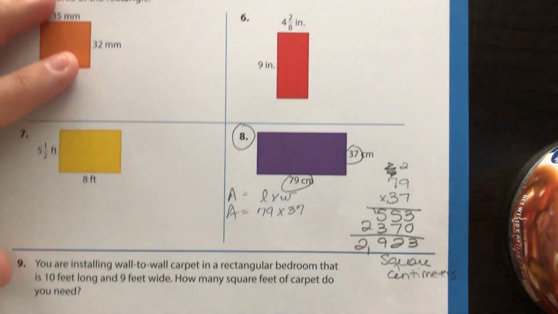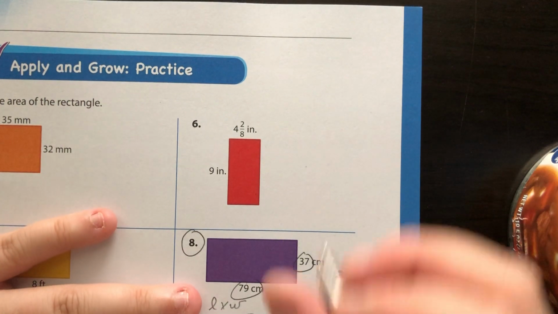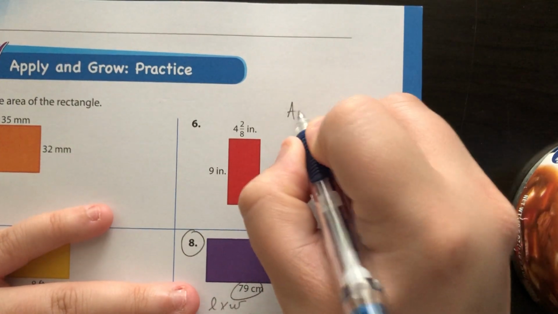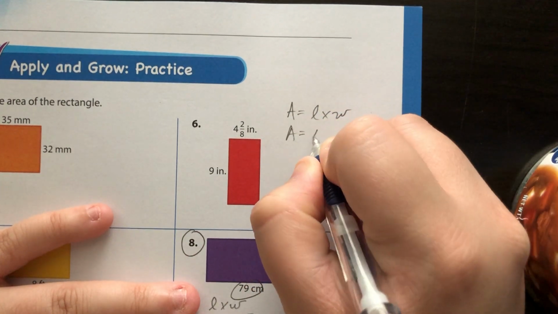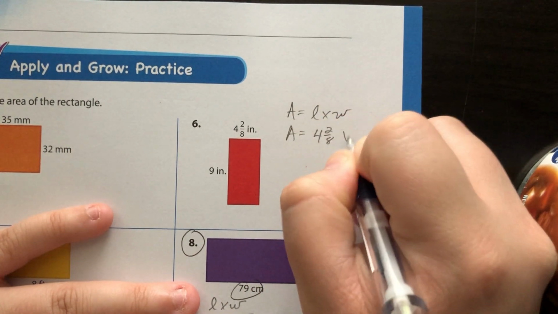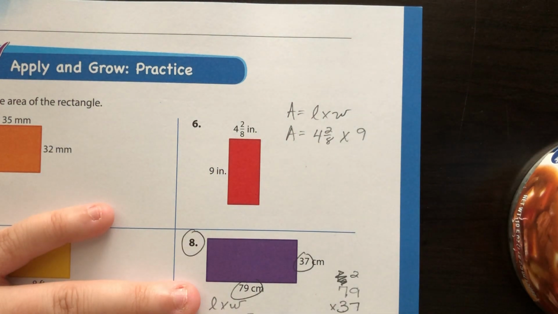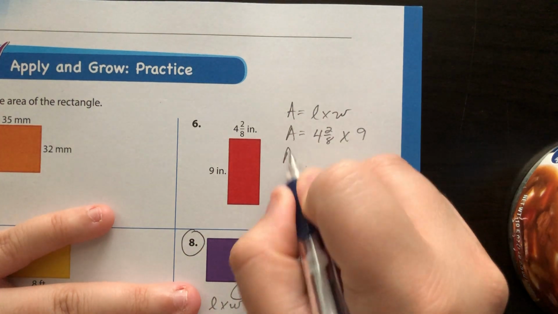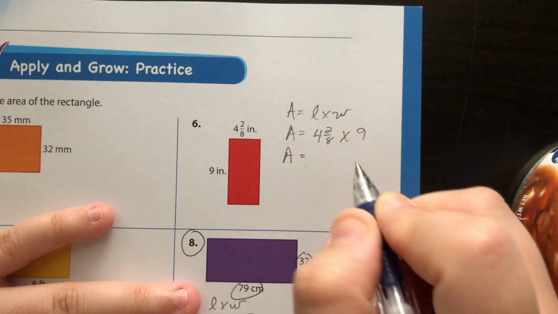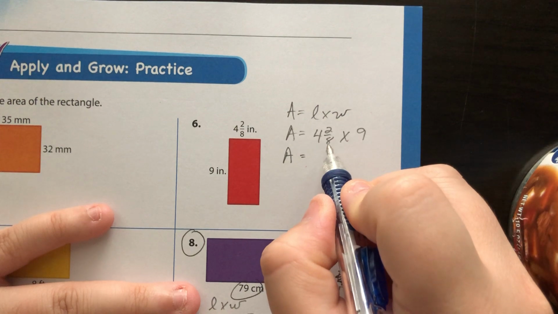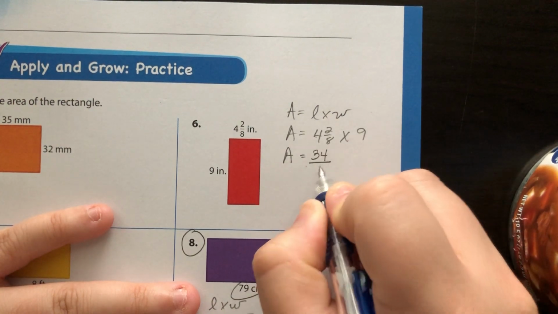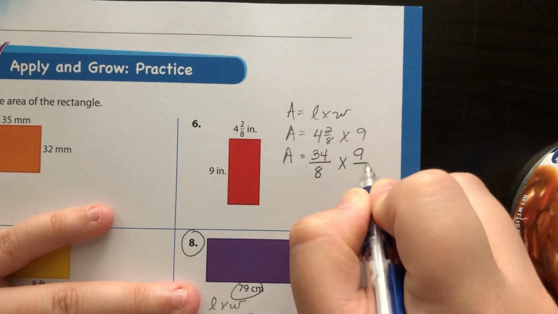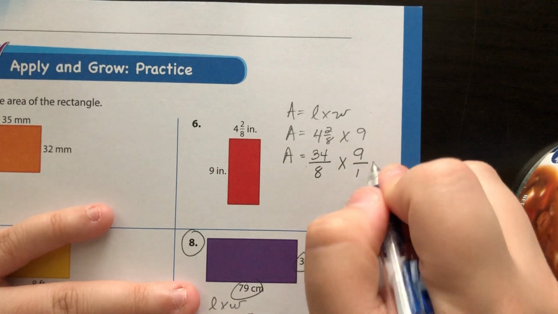Okay, great. Now let's do the ones with fractions, okay? Let's see. Area equals length times width, as you know. So that's 4 2/8 times 9. We are prohibited from panicking. We're not going to panic right now. So all we're going to do is turn that into an improper fraction by doing 8 times 4 is 32. 32 plus 2 is 34.